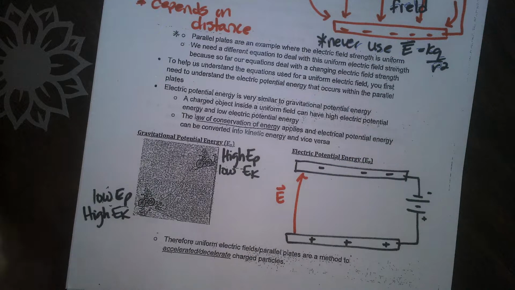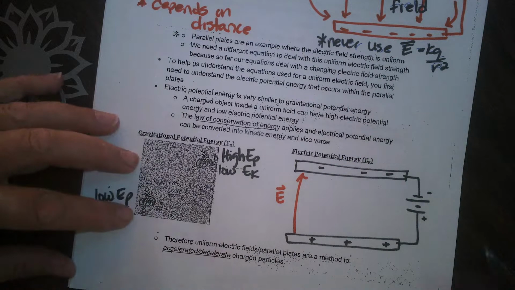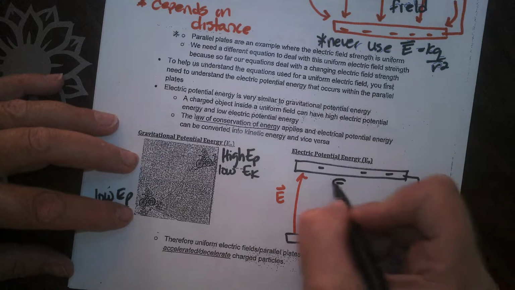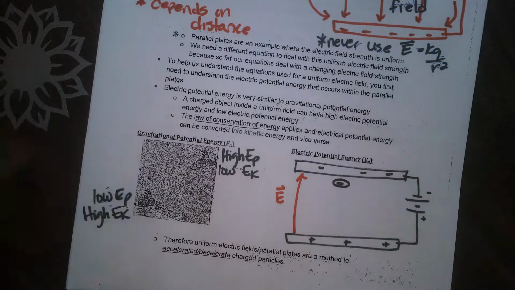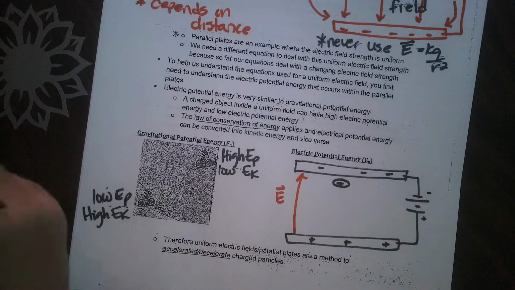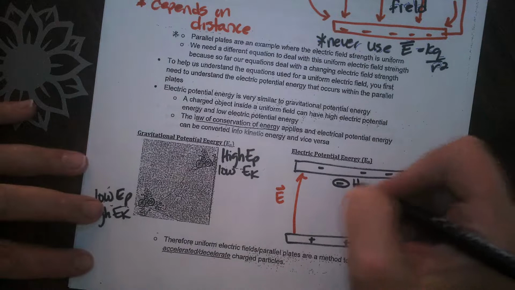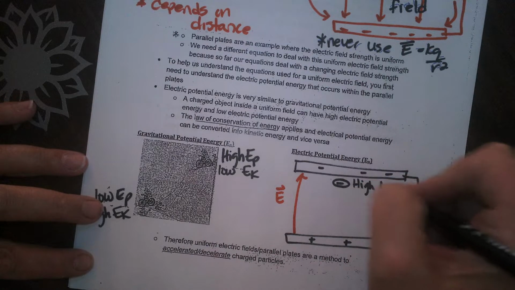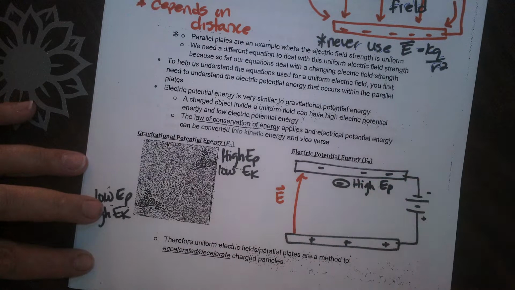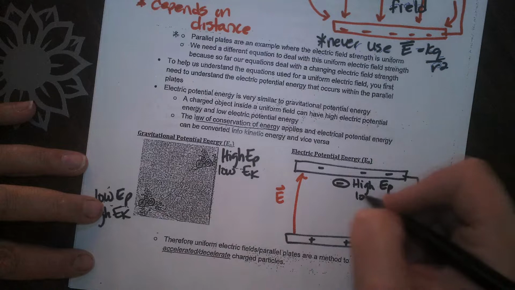If I have a negatively charged particle here, which way is that negatively charged particle going to go? Towards the positive. It's going to be repelled from the negative plate. So here it has an incredibly high potential energy and a low EK.